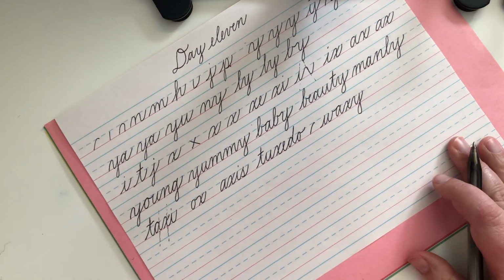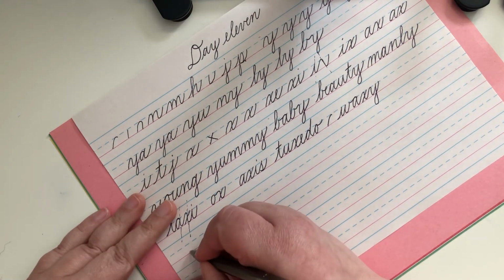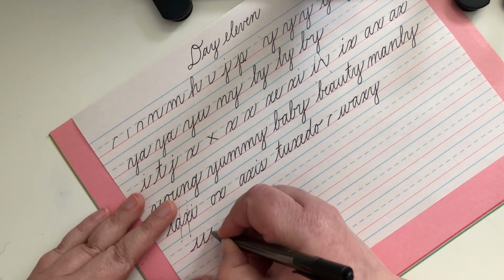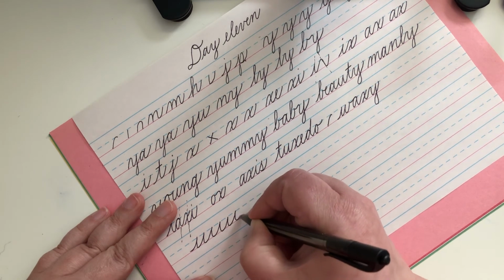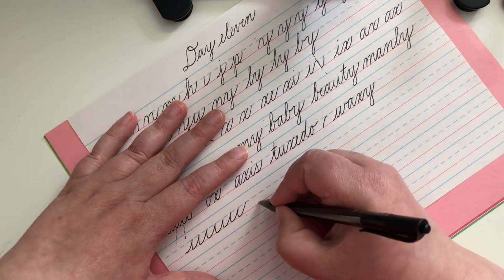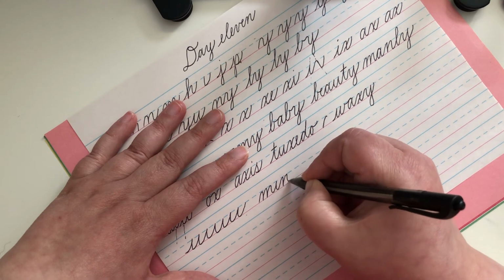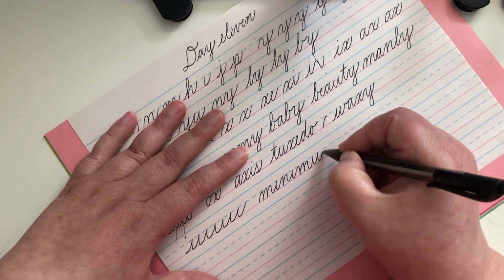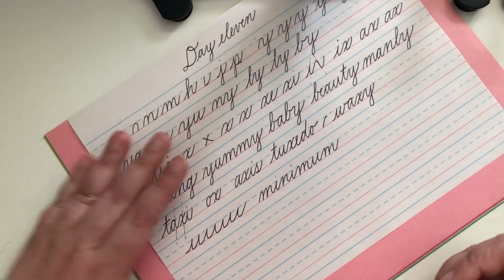So remember all the way back to the beginning when we first started and we did an undercurve, slant, undercurve, slant, undercurve, slant, a line of these. Remember when we did that? And then when we did the M and the N, and I showed you the calligraphers do that a lot.